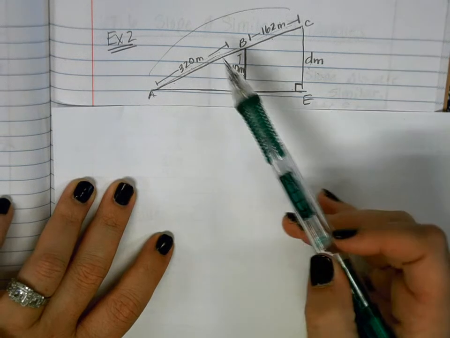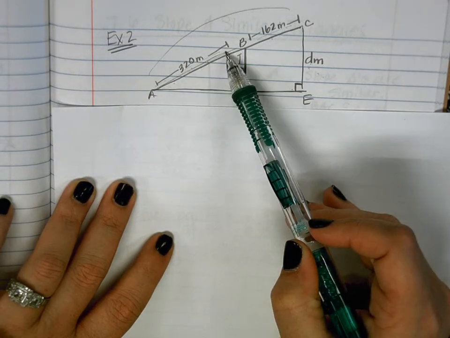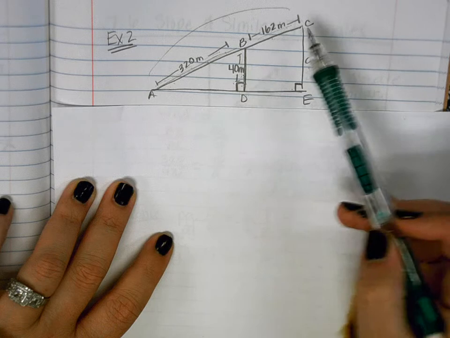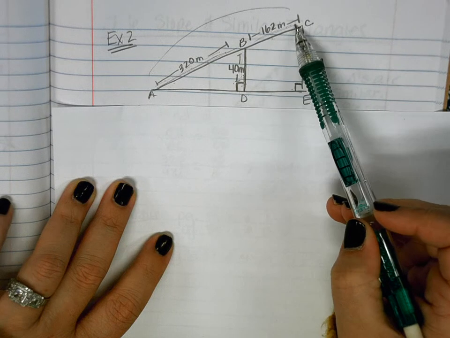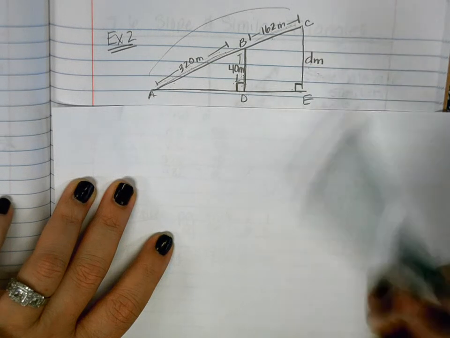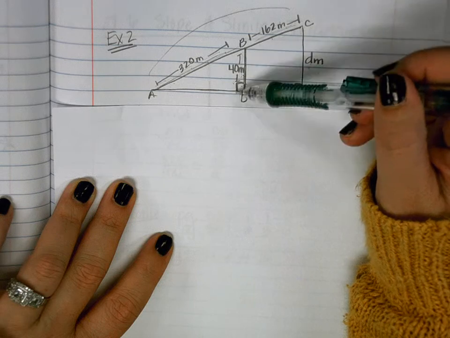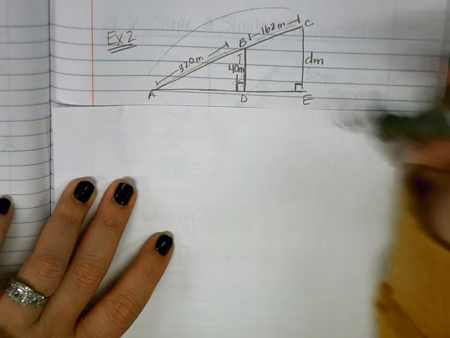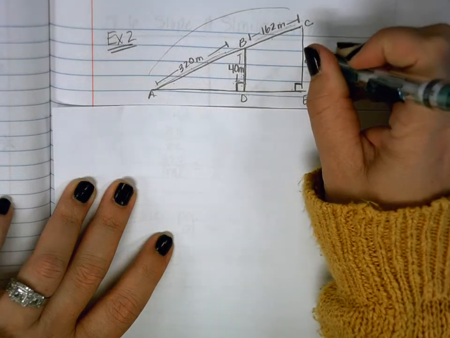So we have the length of this as 320 meters. The length of this one is 162 meters. And then this piece here is 40 meters. And then we don't know this one. We'll call it D. D meters.